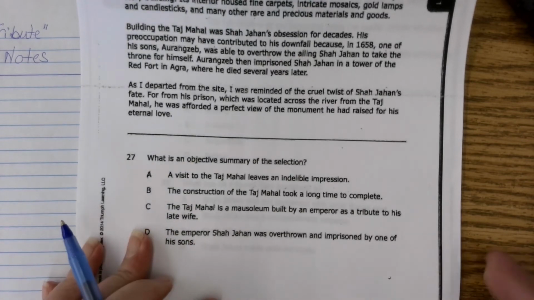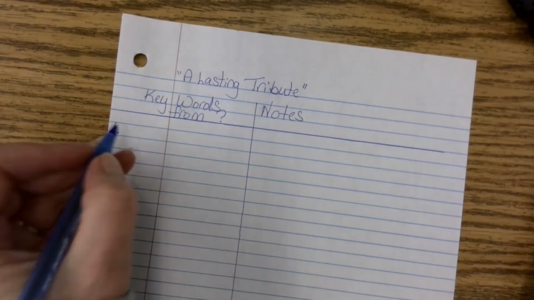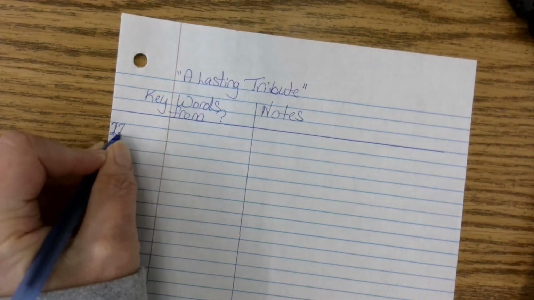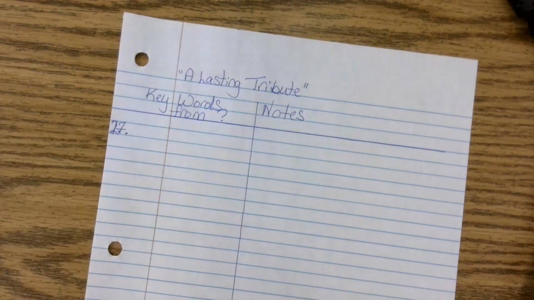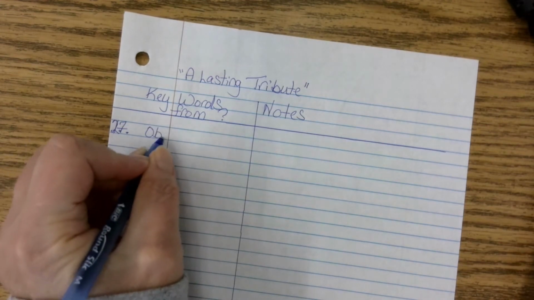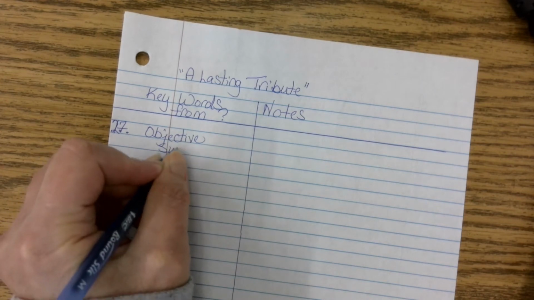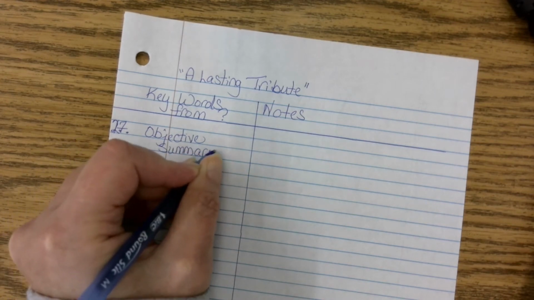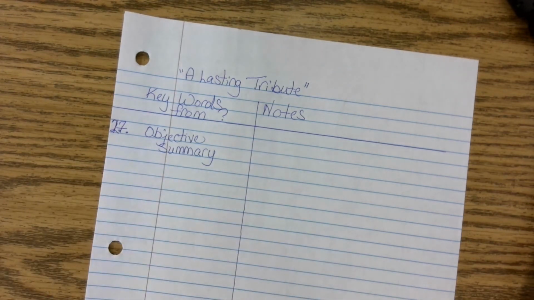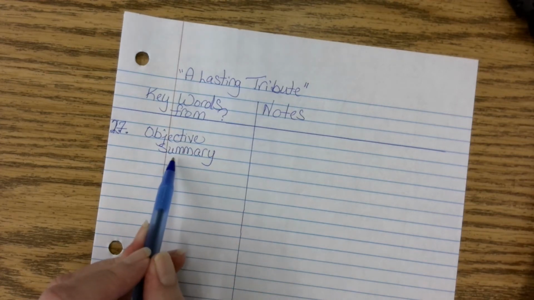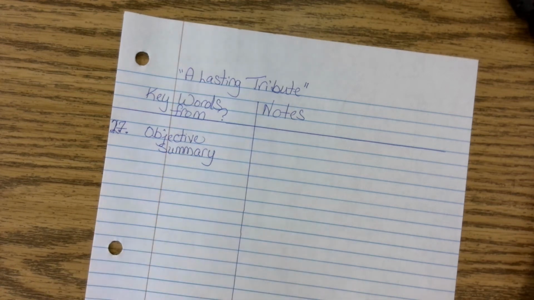So for number 27 here, which is our first question, I'm actually going to change my number here. I'm going to write objective summary. Now you should have taken notes from Ms. Smith's Common EOC Terms PowerPoint, and this is a term that is on that PowerPoint, so you want to make sure that you pay attention to that. You can go back and you can look at your notes.